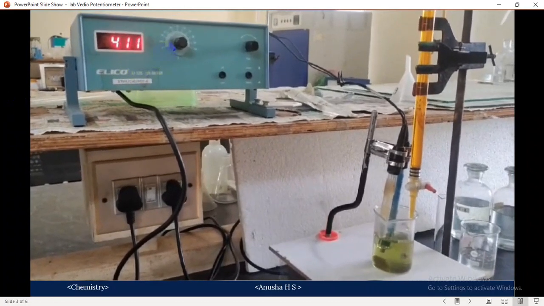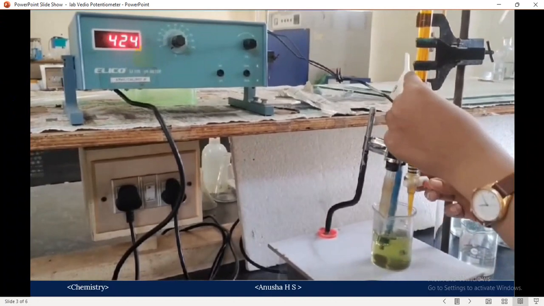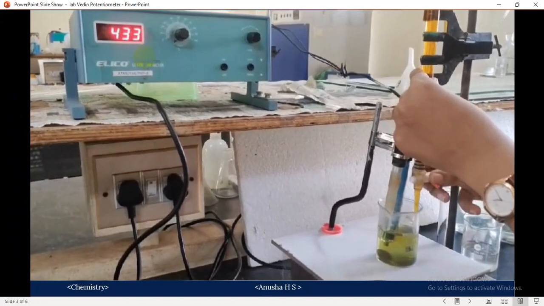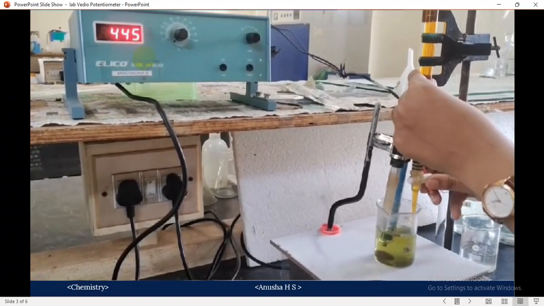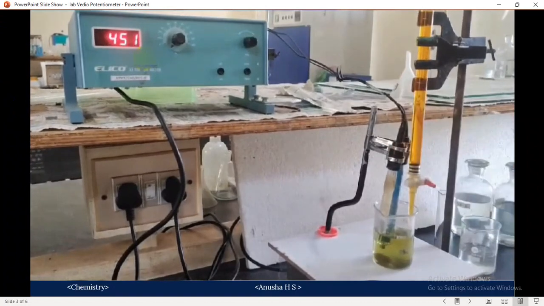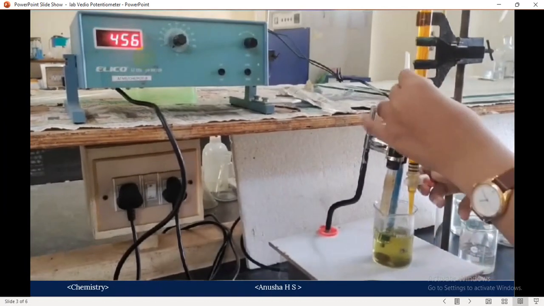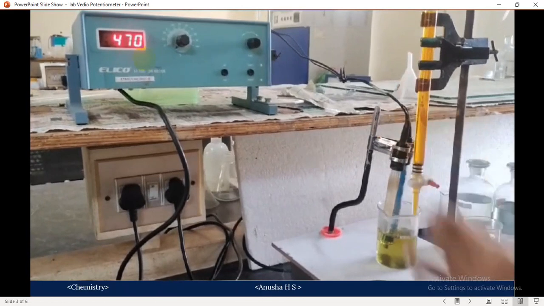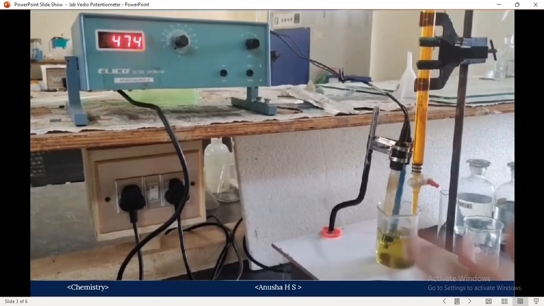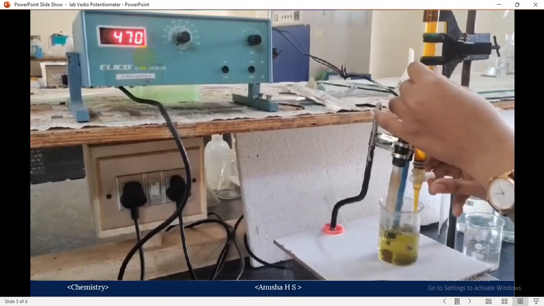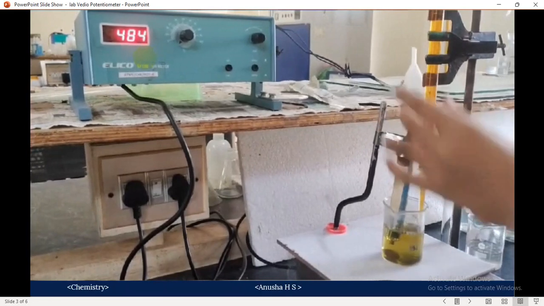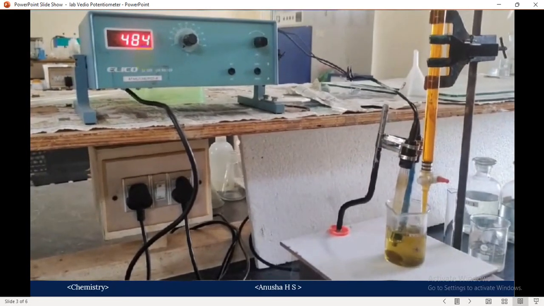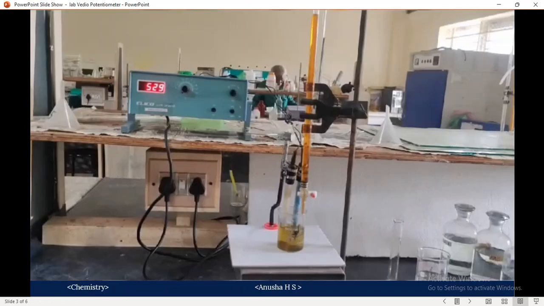Here we are observing the change in the potential. The potential takes the jump, approximately 450, 455. After that jump, you have to add 3 to 4 cm cube of K2Cr2O7 and note down the potential.